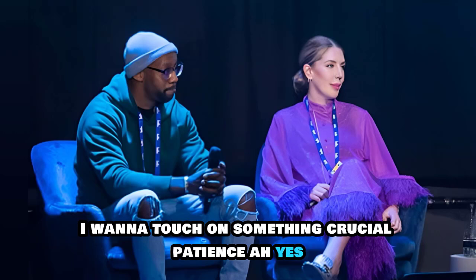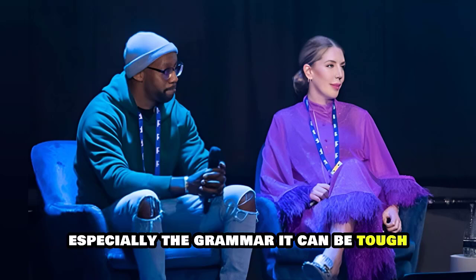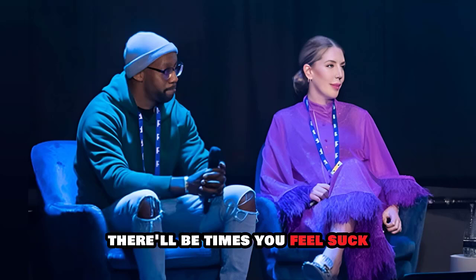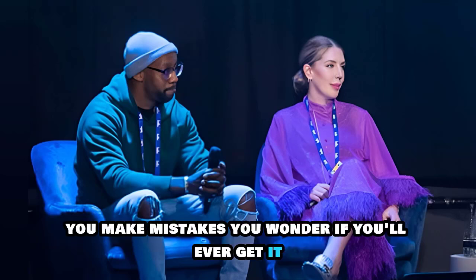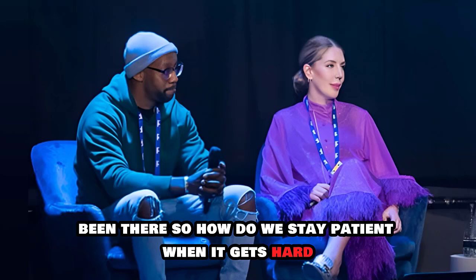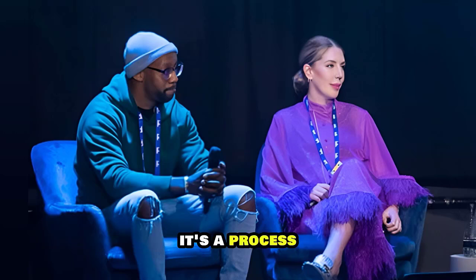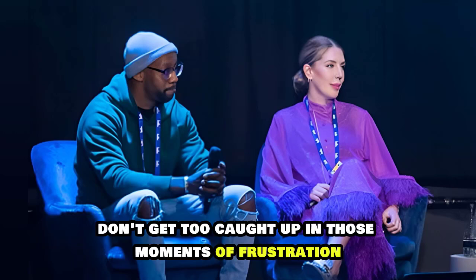Patience. Ah, yes, that's so important. Learning a language, especially the grammar, it can be tough. It is. There'll be times you feel stuck, you make mistakes, you wonder if you'll ever get it. Been there. So, how do we stay patient when it gets hard? Remember that learning takes time. It's a process. Don't get too caught up in those moments of frustration.